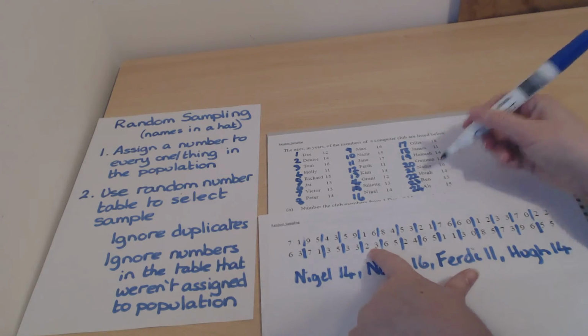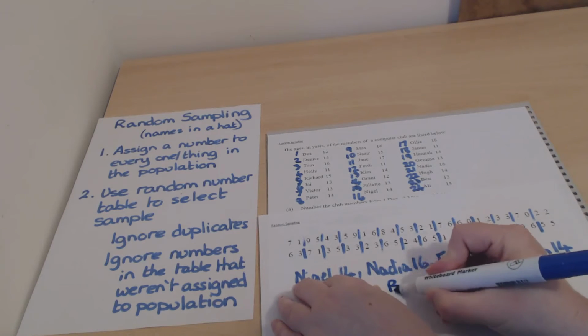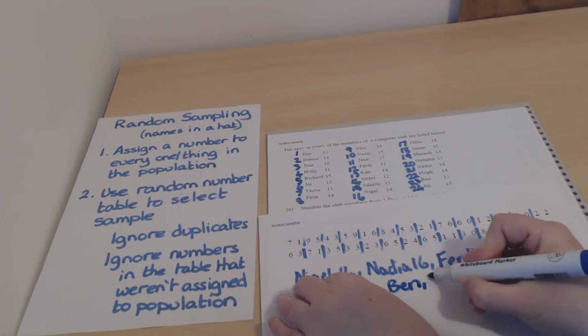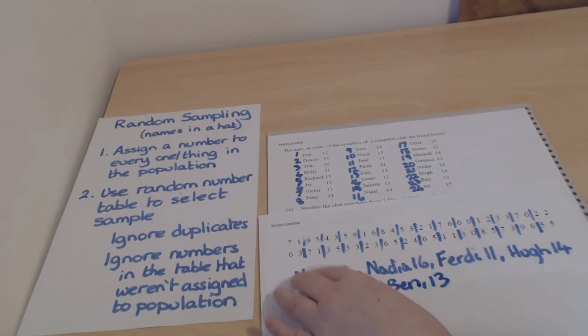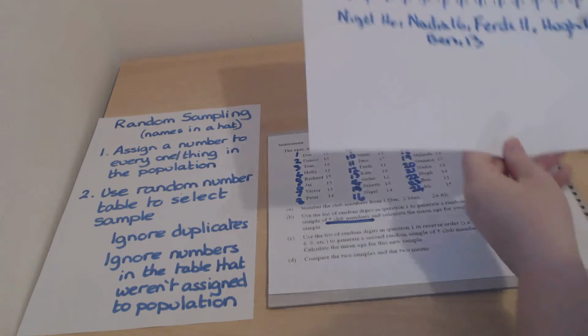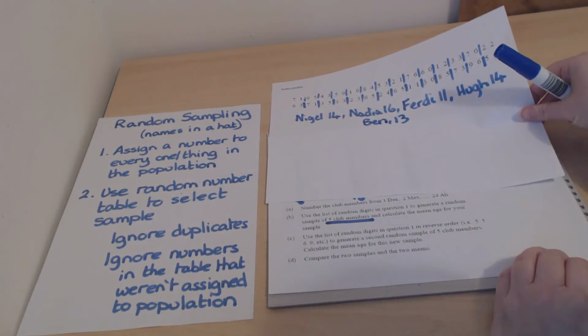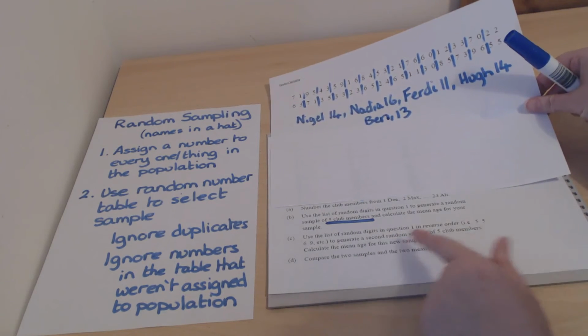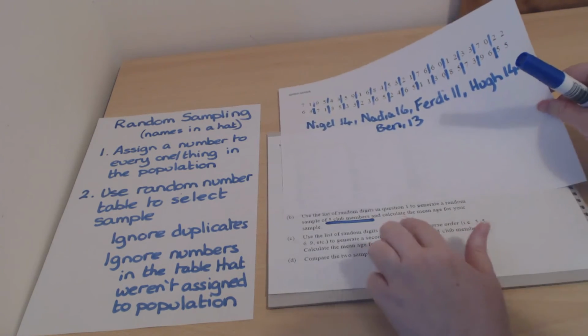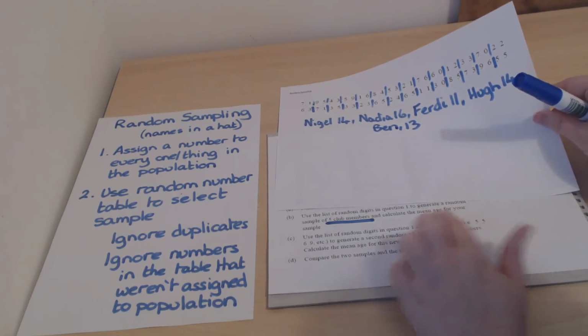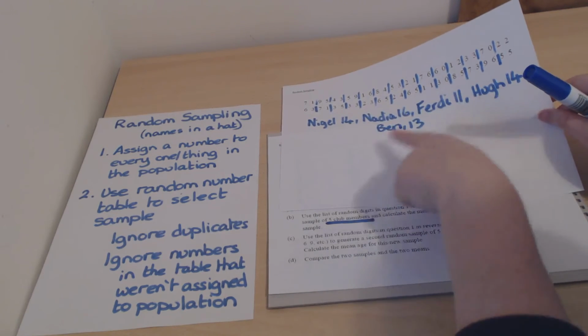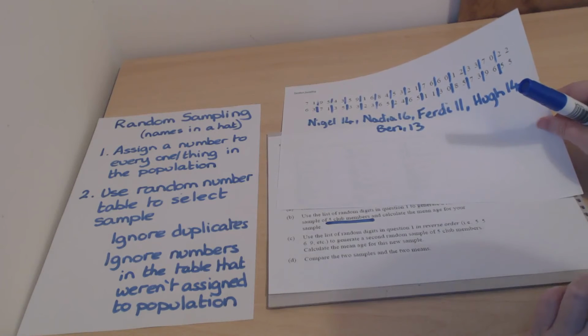So 23 is Ben, who is 13. Okay, so there's our sample of 5. Okay, now in this case I'm not going to go on and do it, but it then says calculate the mean age for your sample. So we'd add the ages up, divide by 5, and that would give us our mean age.